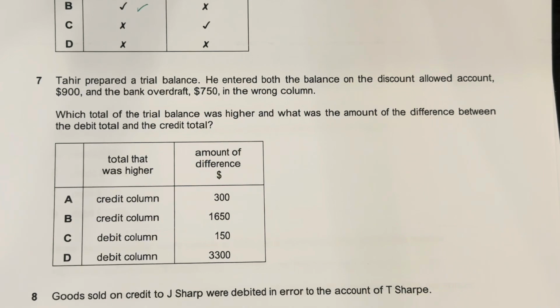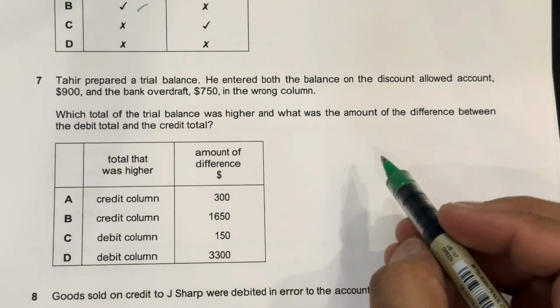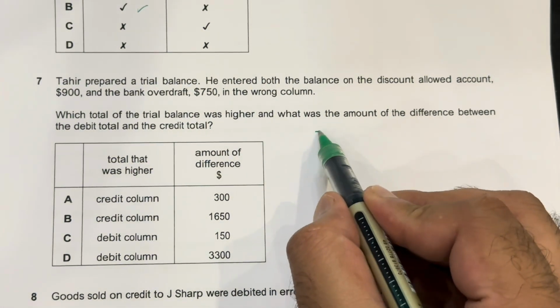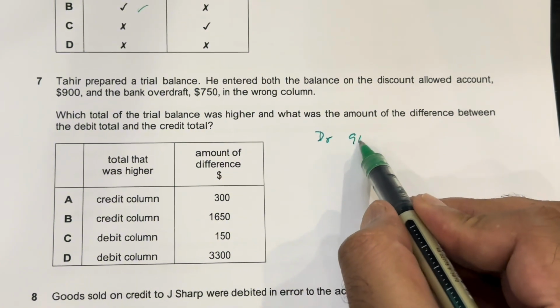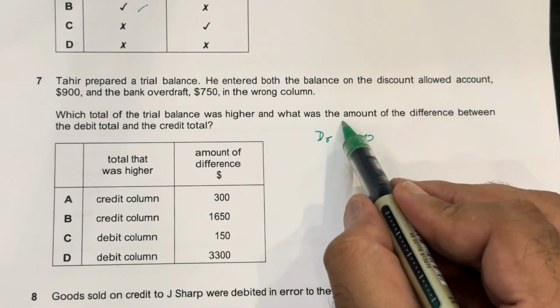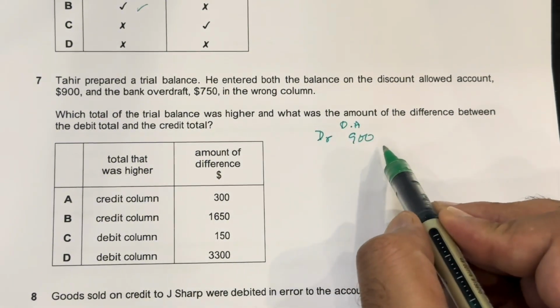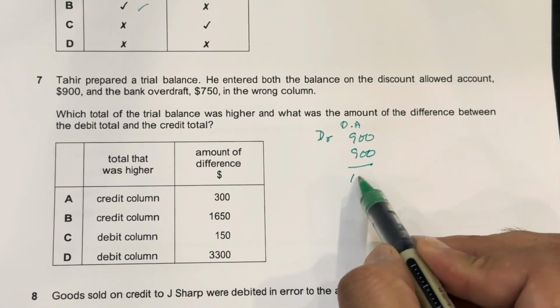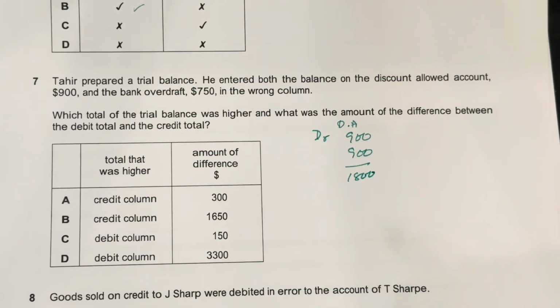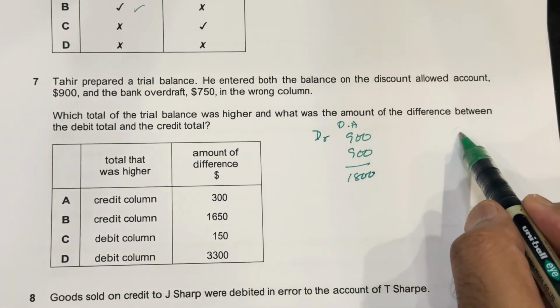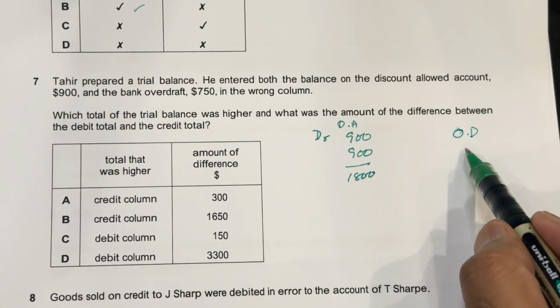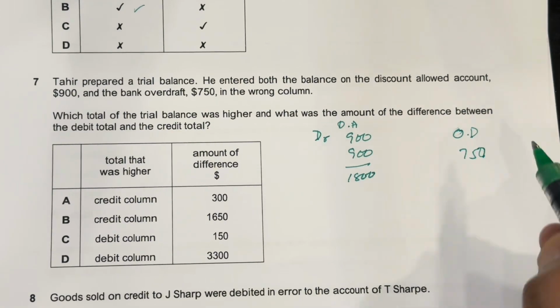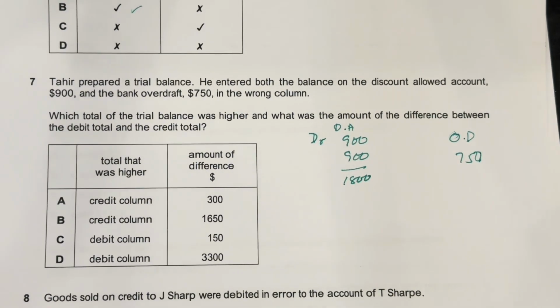So we know that the correct entries would be like that. It should be debited by 900, but instead discount allowed was credited by 900. So we have to rectify as well. So 900 plus 900, 1800. It should be debited by 1800. And overdraft should be credited, the right entry is 750, but we need to correct it.